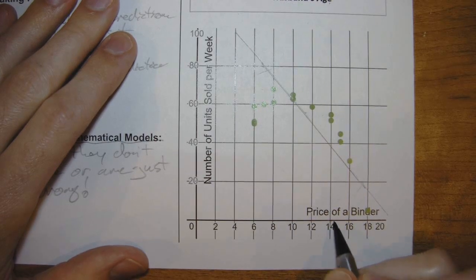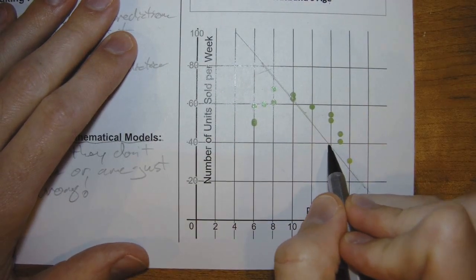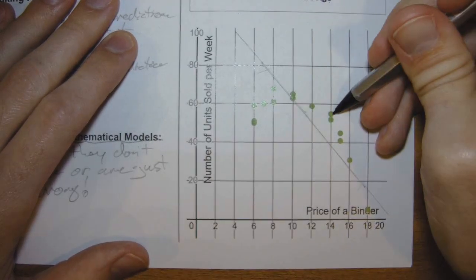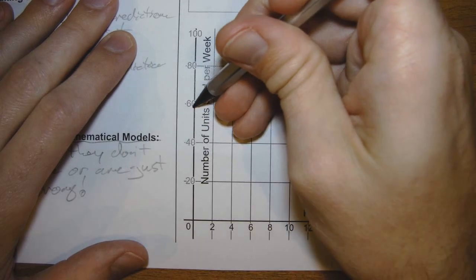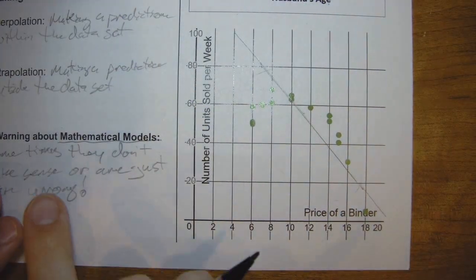Contrary-wise, let's look over here. Suppose they price the binder at 14. Well, according to my model, it looks like they should be selling a little bit under 40 binders a week. The actual data tells me it's actually 50 pushing 60 a week. So again, we've got to be careful.